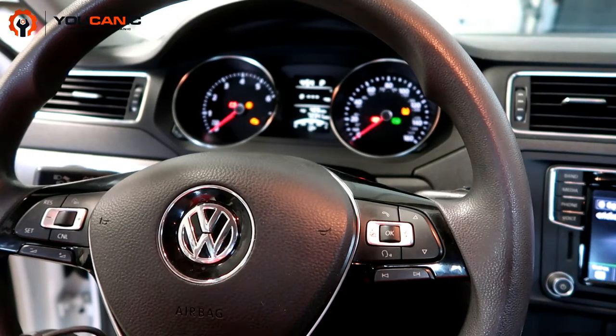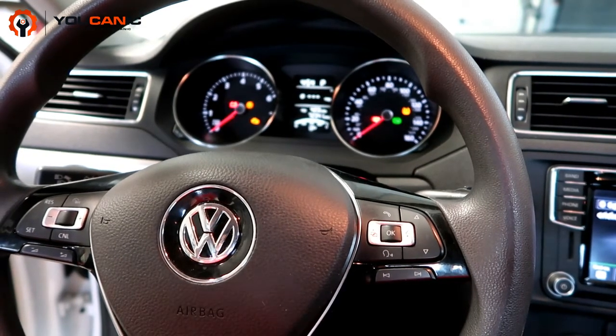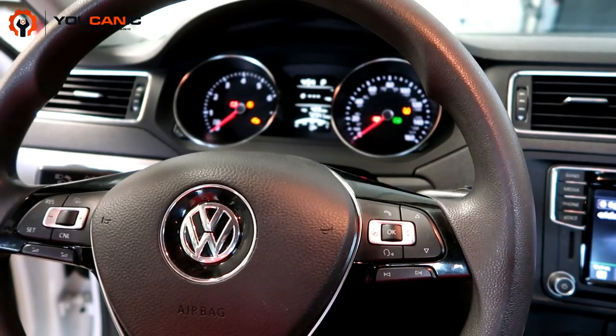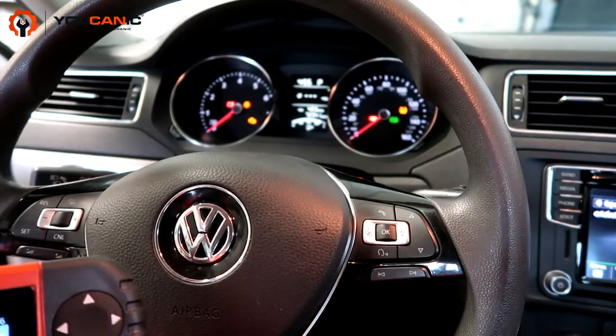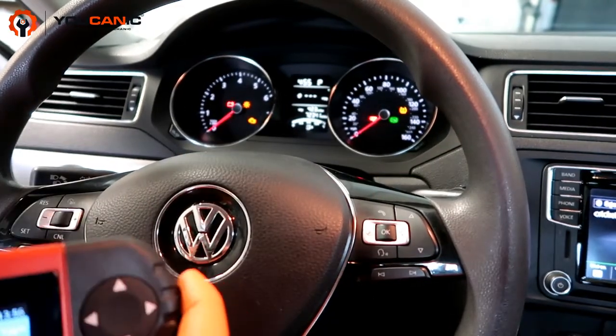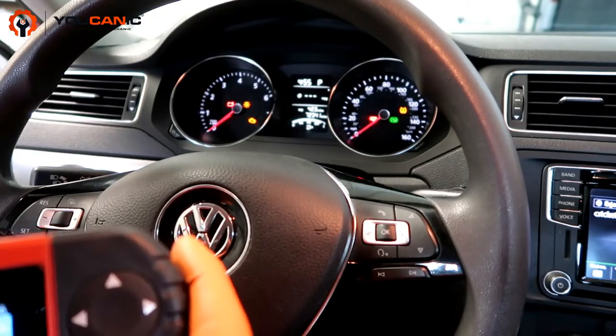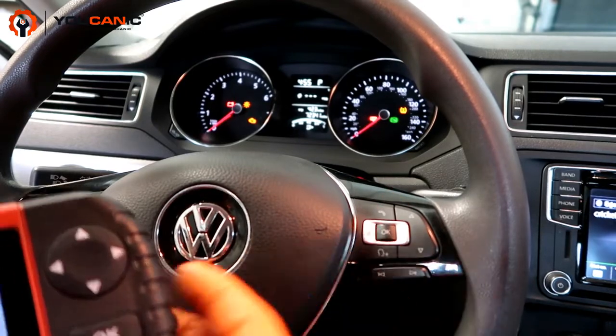Here we're going to take a look at how to diagnose a Volkswagen. What we mean by that is that we will be able to read the fault codes and run a full system diagnostics. Usually when you take your car to the dealership or to a mechanic, they will read the codes, and this is not just reading the codes related to the check engine light, but reading the codes from all systems in the car so that you can get a better understanding of what's going on with the car.